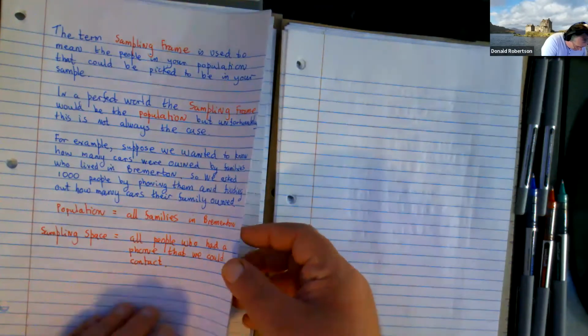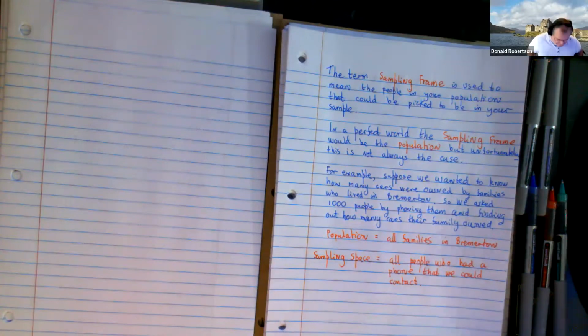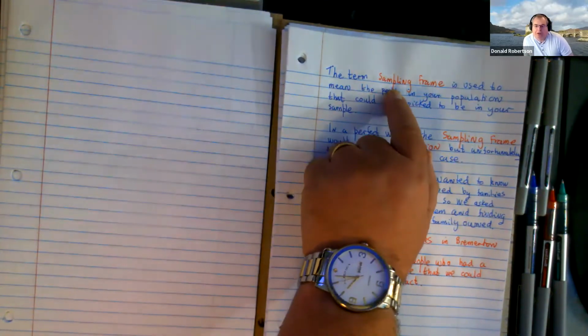So let's begin by introducing you to some terms that we will be using. The first term is called the sampling frame. The sampling frame basically describes the people that you're going to pick in your sample. Ideally, that should be the entire population. That would be the best scenario. But there are lots of reasons why that doesn't always happen.